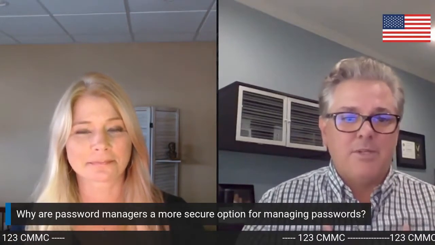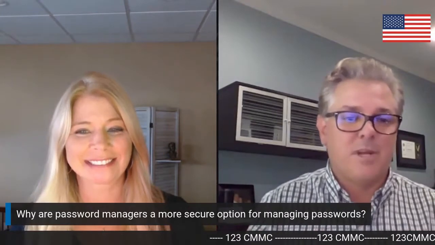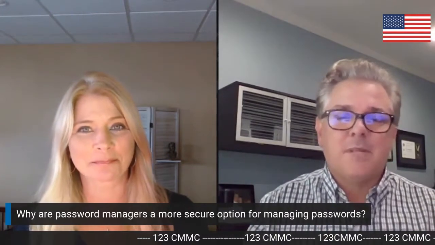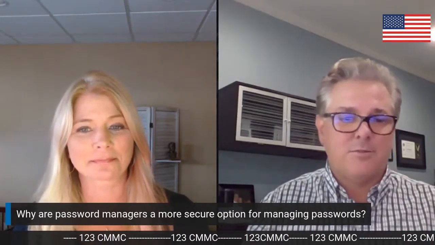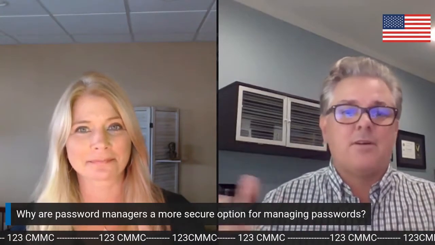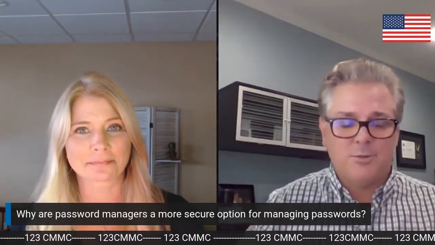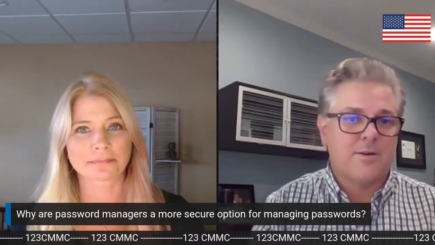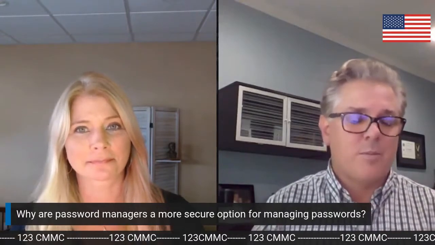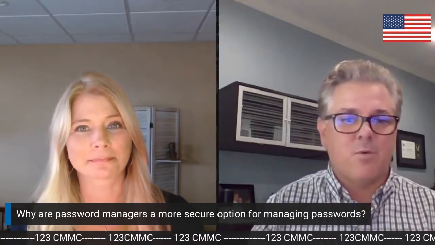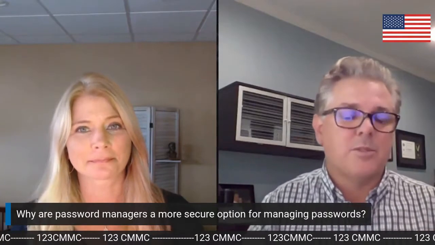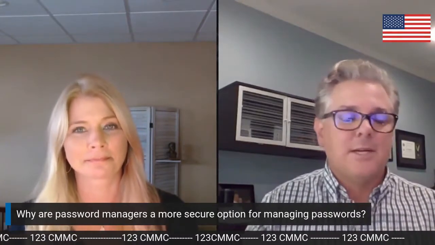Shameless plug, I've been using LastPass for many, many years now. And some of the advantages are I can create very long, complex, 20 plus character, 30 plus character passwords that I don't have to remember. LastPass will do that for me, or any of the password management tools will do that for you.